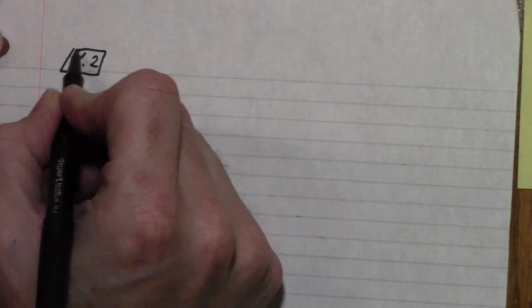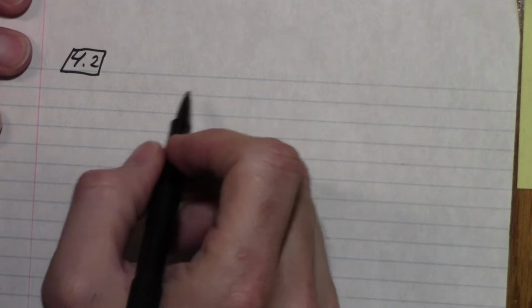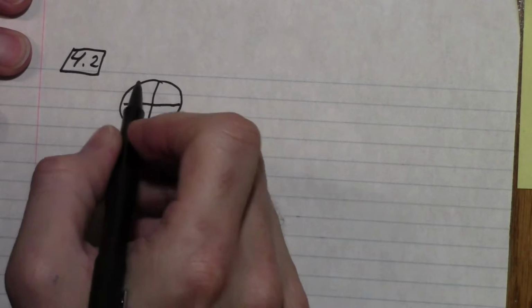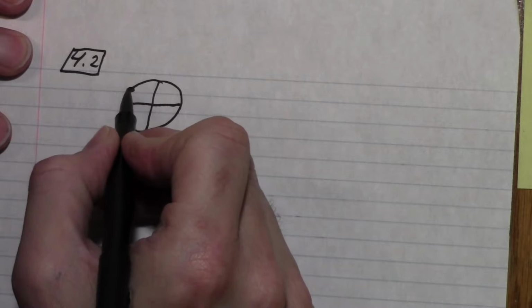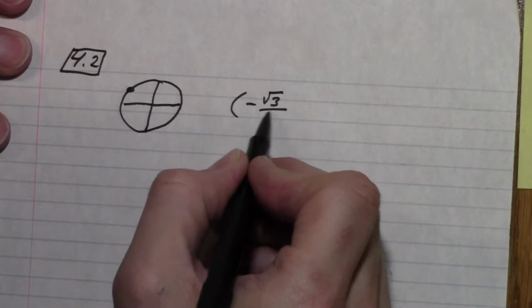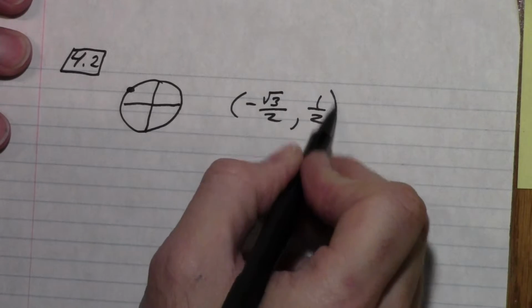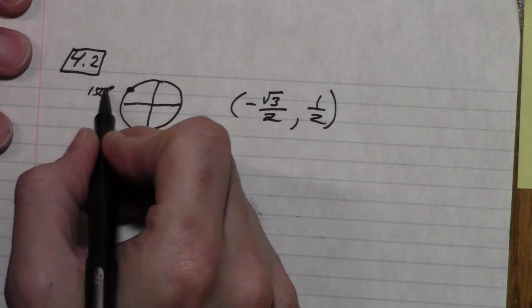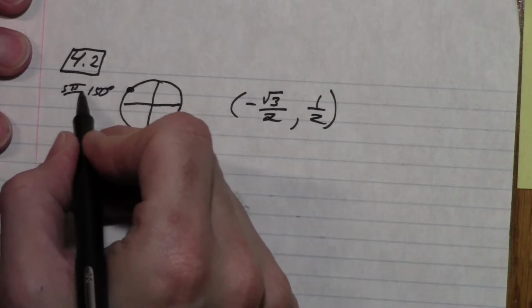This video is about section 4.2 in the Blitzer Precalculus book. Let's start off with a point that's on the unit circle. I'll take any one of them here, and in particular I'm going to take this point: negative square root of 3 over 2 and 1/2 for the x and the y. That happens to make it 150 degrees, or 5 pi over 6.